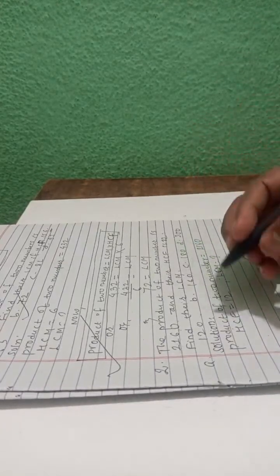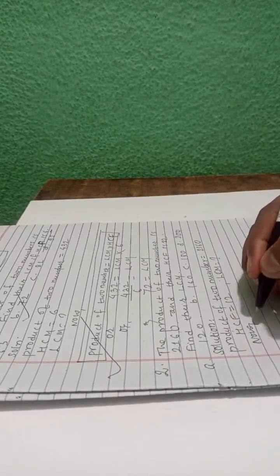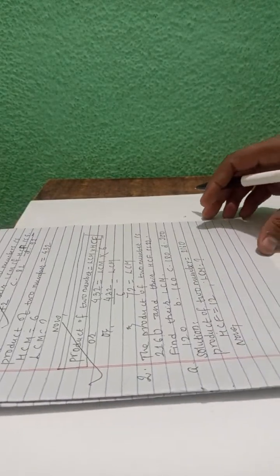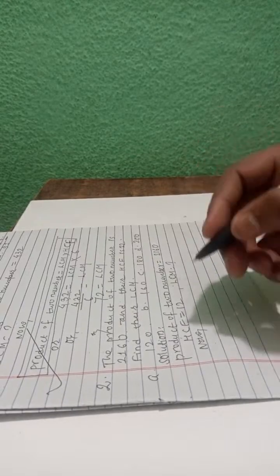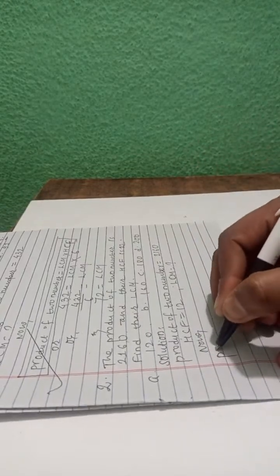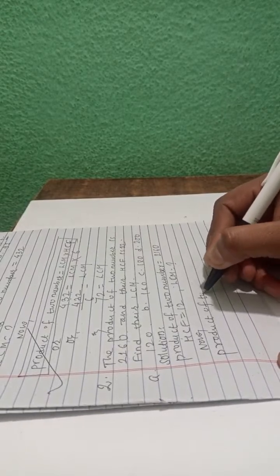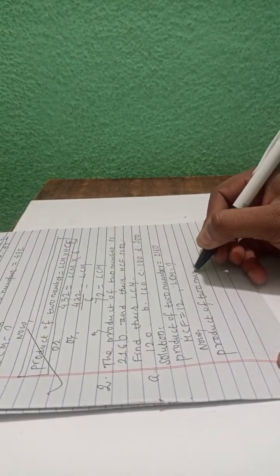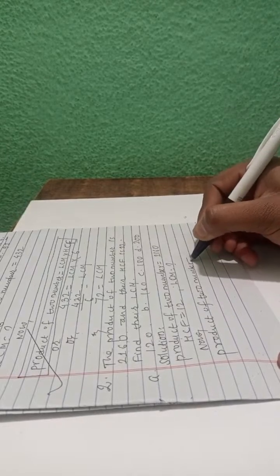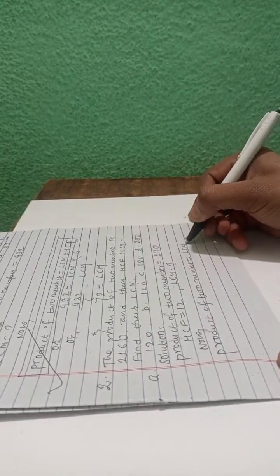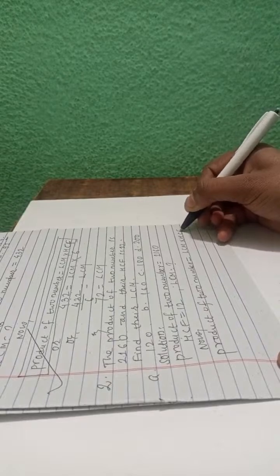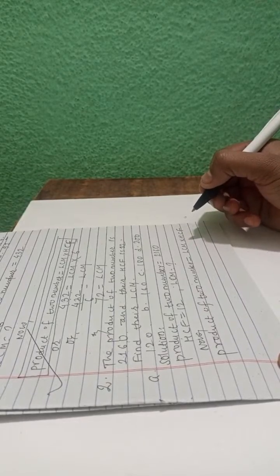Now we will use this formula. I have one formula to solve all these questions about LCM, HCF and product of two numbers: the product of two numbers is equal to LCM into HCF.